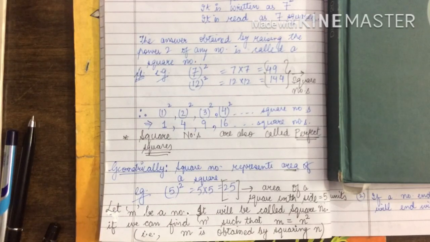Any number which was obtained by squaring some other number is called a square number. So if you have to check whether the given number is a square number or not, you can think if it was obtained by squaring any other number. You will be learning some other methods also to check whether a number is a square number or not later in the chapter.